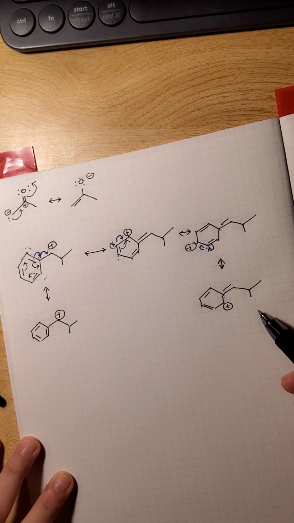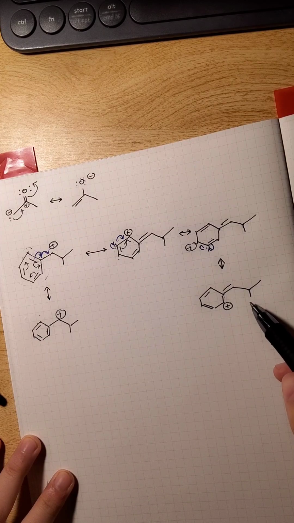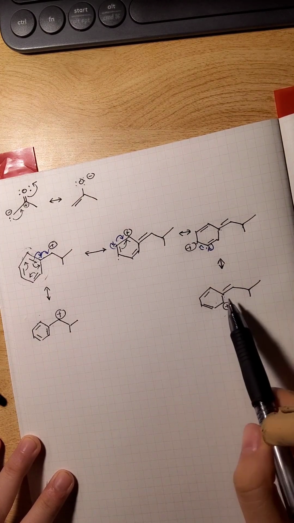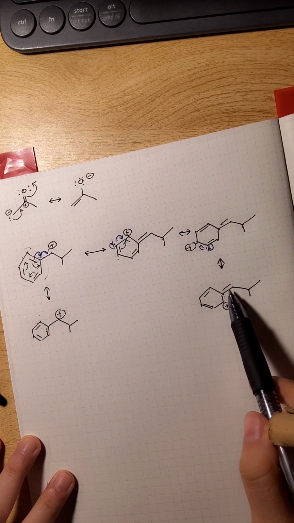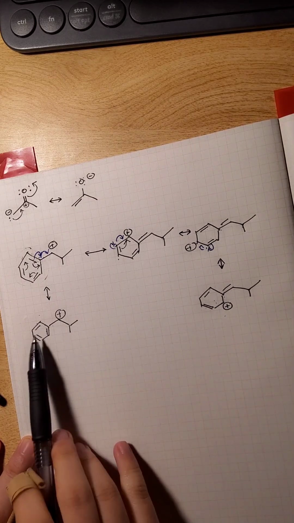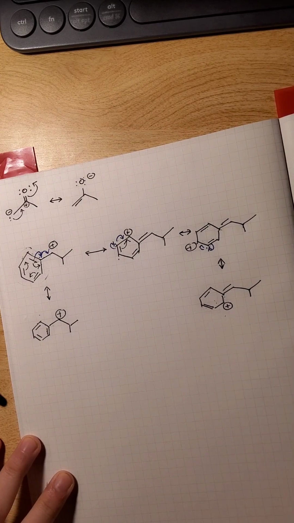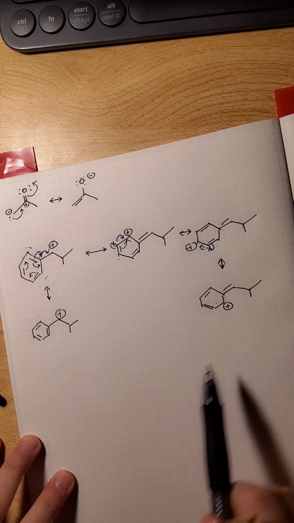Let's see. Is there anything else we can do? We can't move it back because it would make the same structure. And if we move it back here, we would make the same structure here. So I think we are done with all the resonance structures for this molecule.